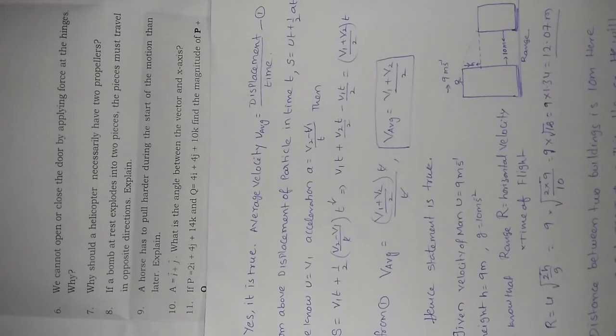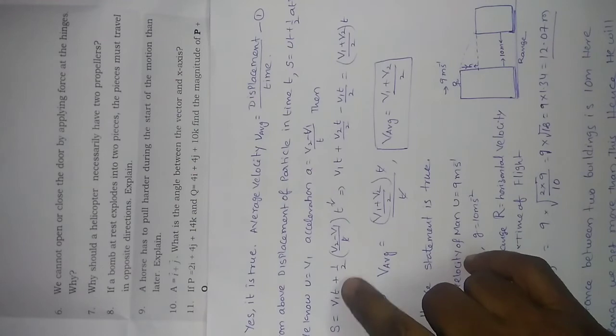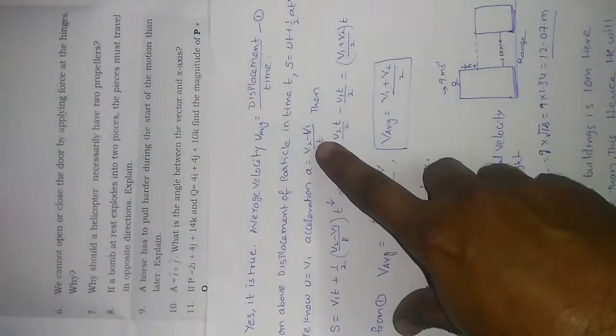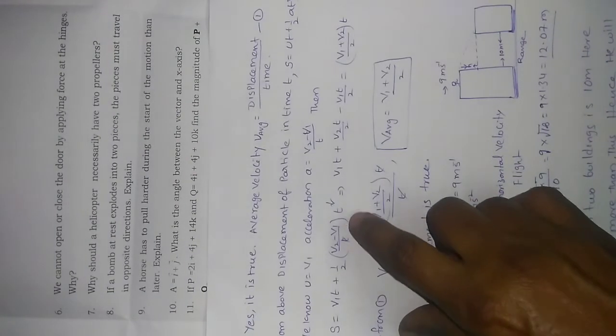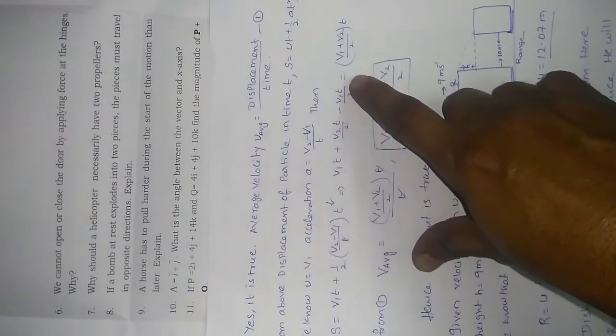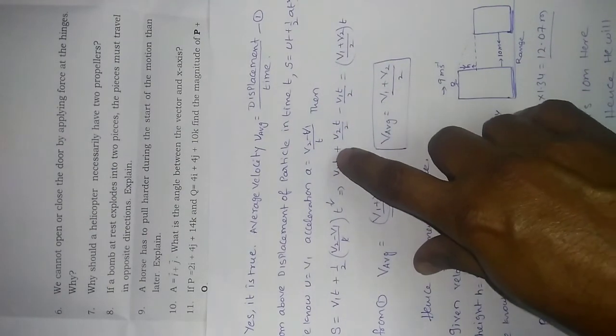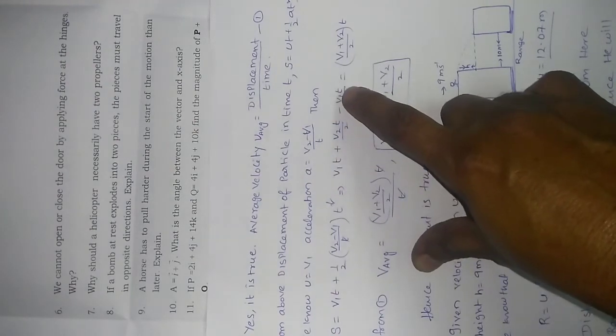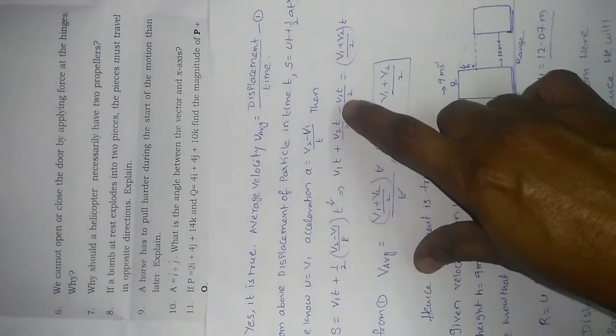If you substitute these two values in the above equation, you will get s = v1t + ½ × ((v2 - v1)/t) × t². So one t gets cancelled here. So s = v1t + v2t/2 - v1t/2. Among these, v1t is 1 and minus v1t/2 is minus half, so you will get half. Finally, taking t as common, you get s = ((v1 + v2)/2) × t. So this is the displacement.